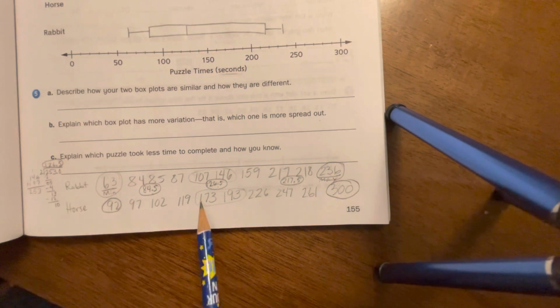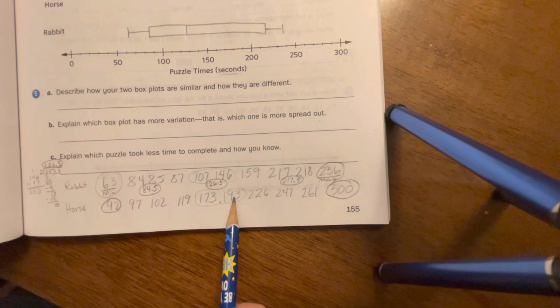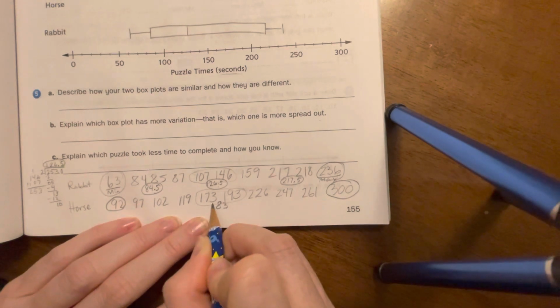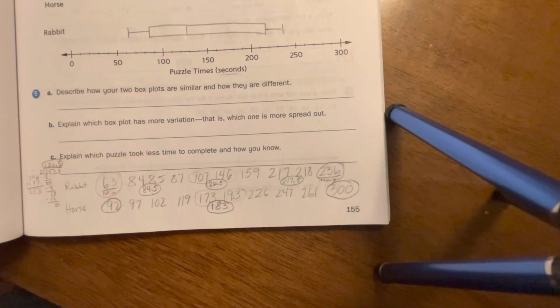Now that seems kind of far apart, but it's 20. So if we think about cutting 20 pieces in half, the very middle would be adding 10 here or taking away 10 from here. So our median would be 183. So there's 3 of our 5.